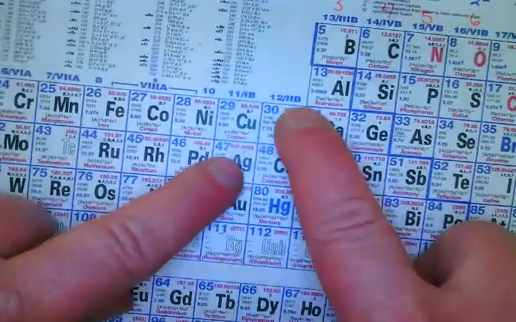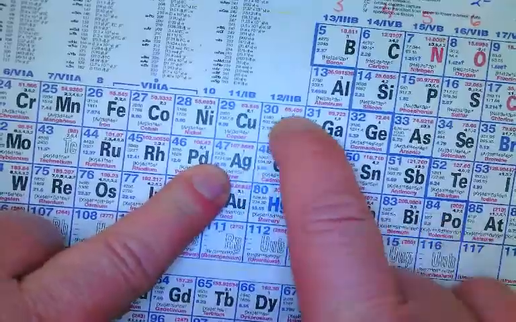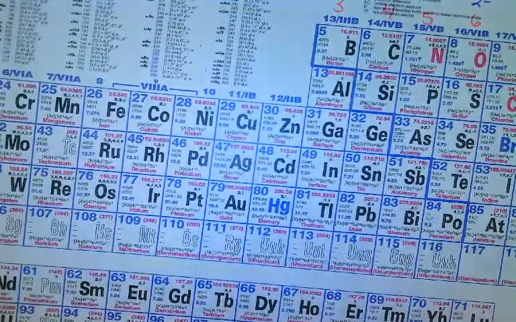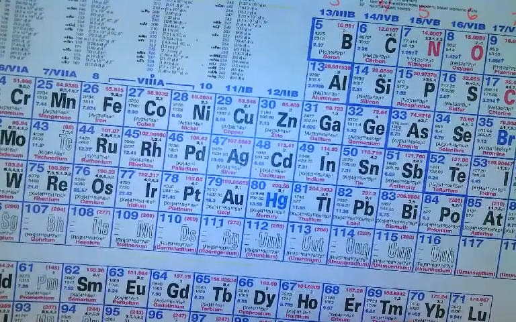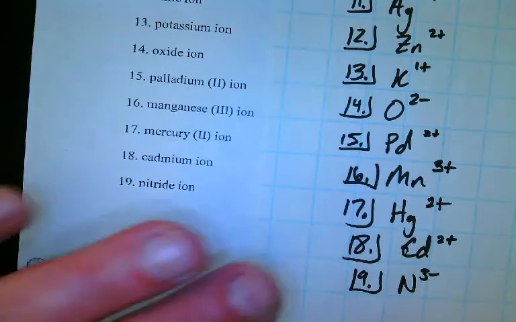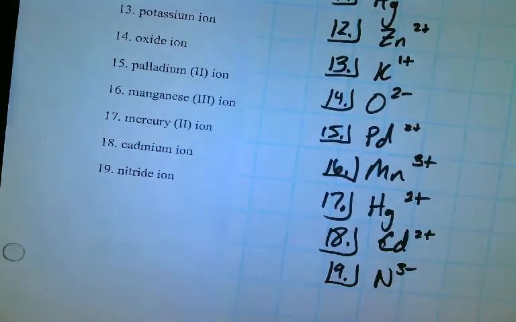And we do that for these 3 right here. So zinc is a 2 plus, cadmium is a 2 plus, and silver is a 1 plus. Unless they tell you otherwise. And they would do that with the Roman numeral. Any other questions on these? Great questions. Fabulous job. Okay?